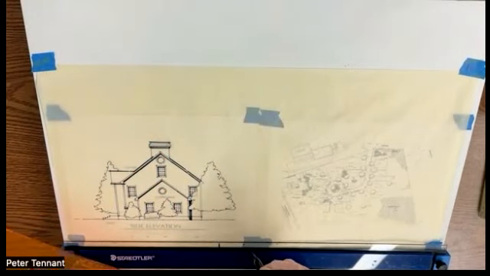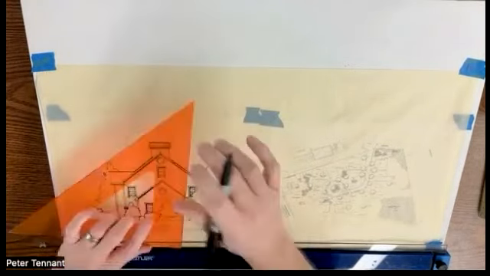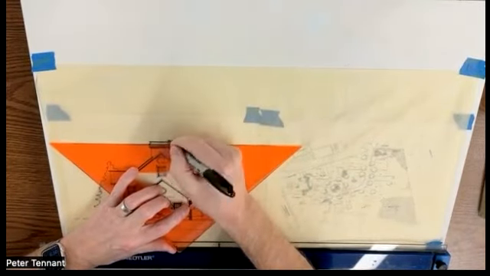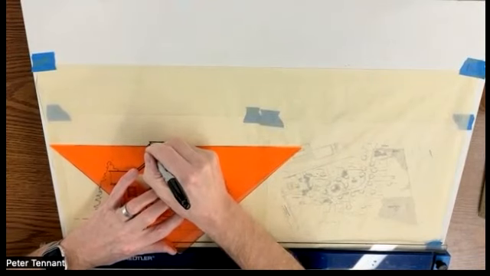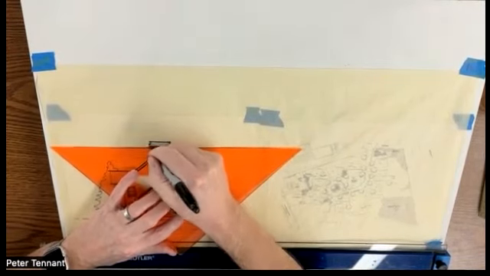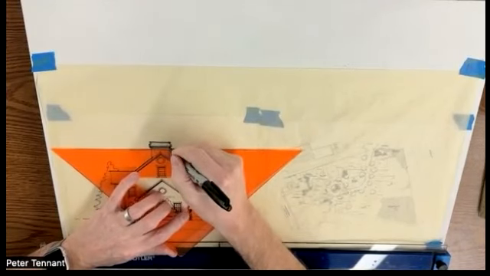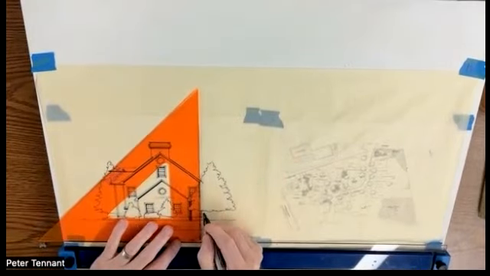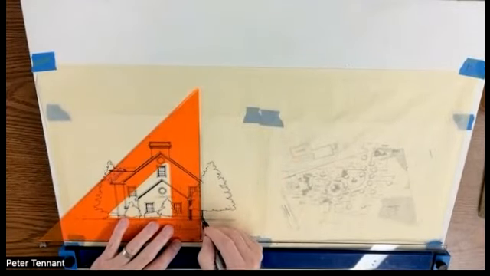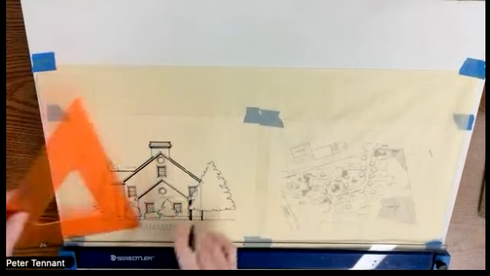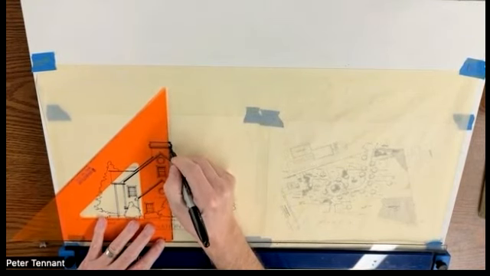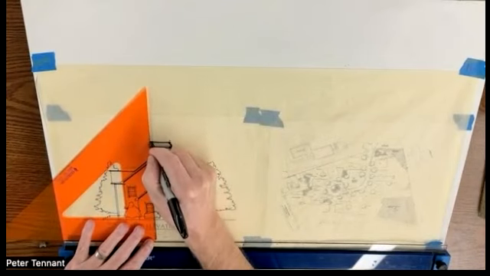Got my diagonals. Okay, all I've got left is horizontals, so let's put some in. Actually, that's not true. I'm going to put that little jog in here. Notice I didn't do the inside part. I'm just going around the perimeter. Put some dots in there. Get some overlap.